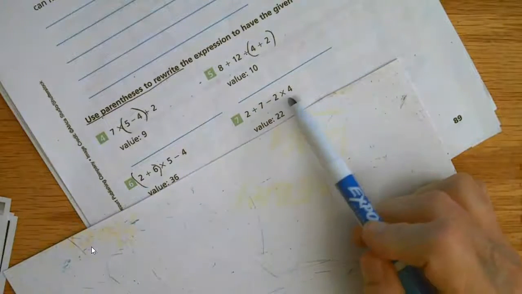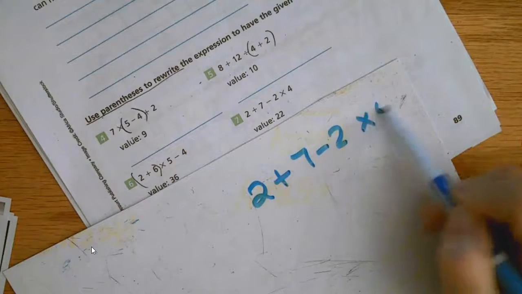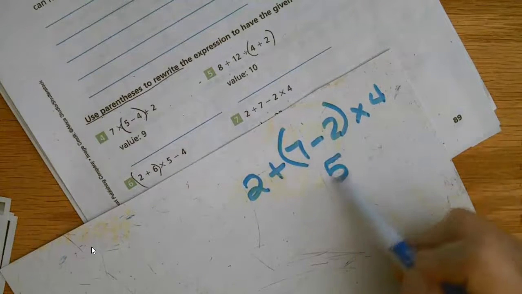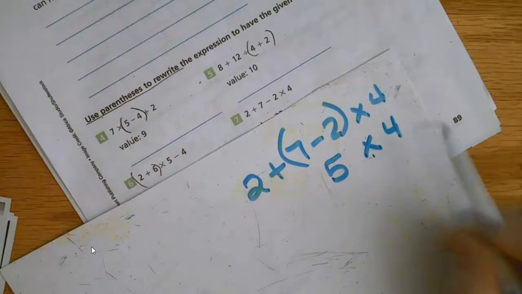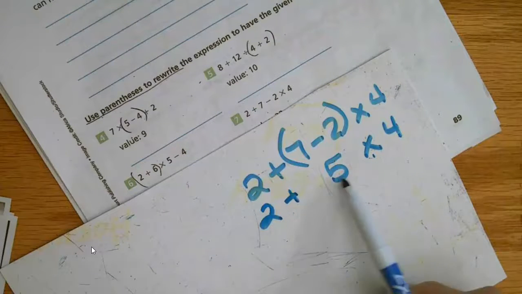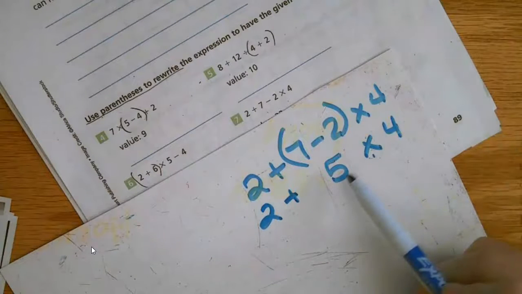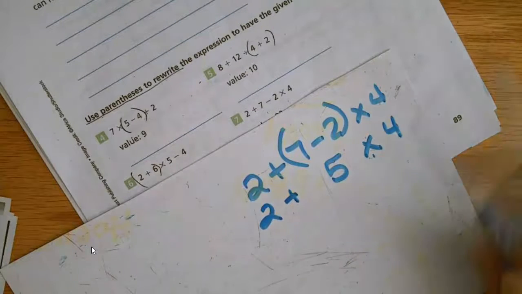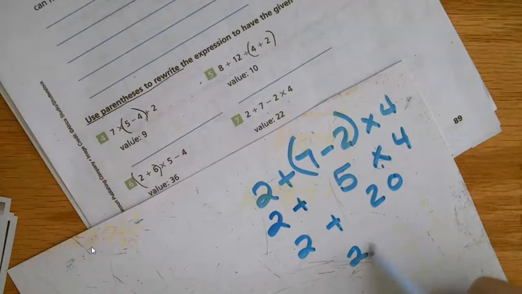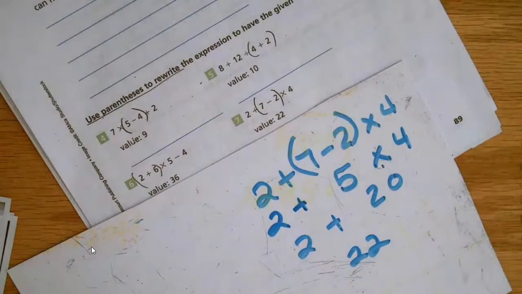What if I did 7 minus 2 first? 2 plus 7 minus 2 times 4. All right, let's try that. 7 minus 2 is 5. Bring down my other operation and number. All right, now what do I do next? Do I do the 2 plus 5 or the times 4? Well, yes, I'd have to do the times 4 because multiplication takes precedence over adding. So 5 times 4 is 20. Add my 2. Yep, that is 22. So I know I would have to put my parentheses around the 7 minus 2.